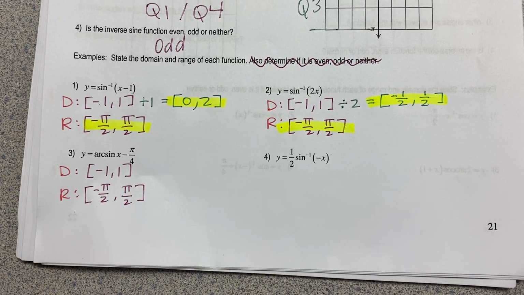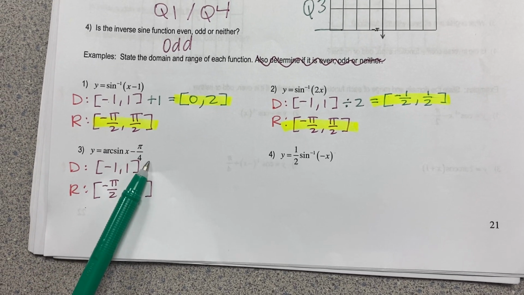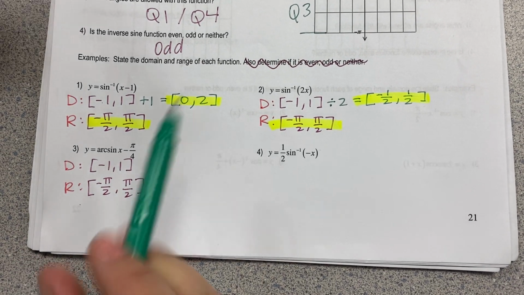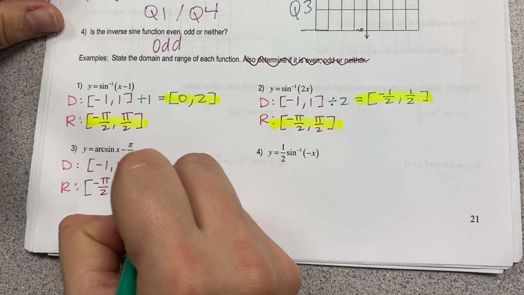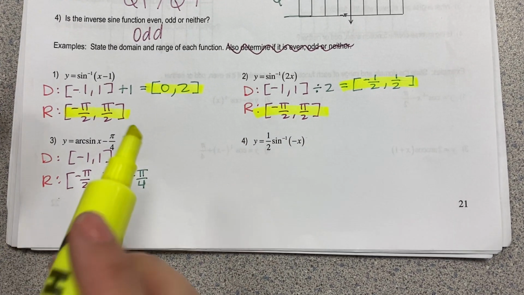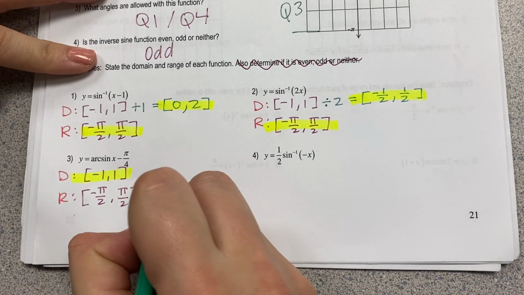Okay, now the pi over 4 over here is not in the parentheses. That means it's affecting the y values. Well, the y values is the range. Now you do what it says. I'm going to subtract pi over 4. Since that's all I'm doing, that means this domain is still the domain.